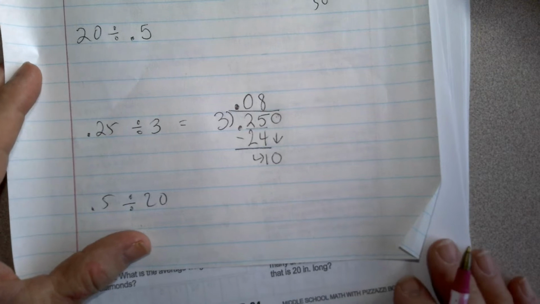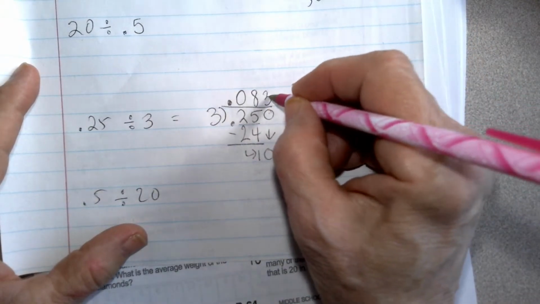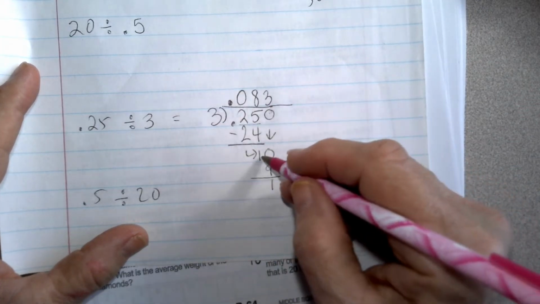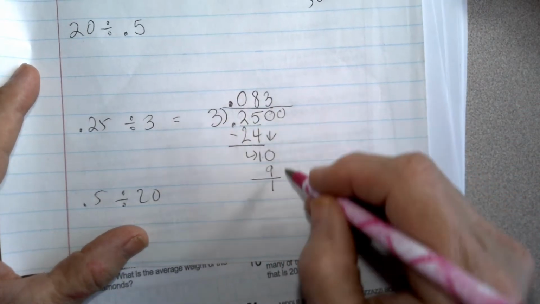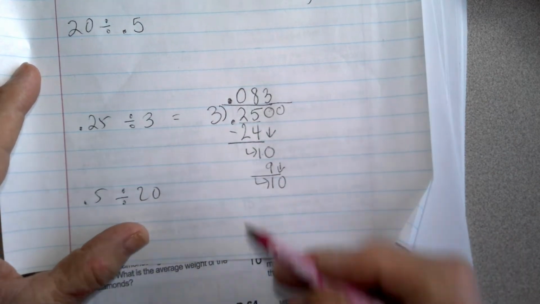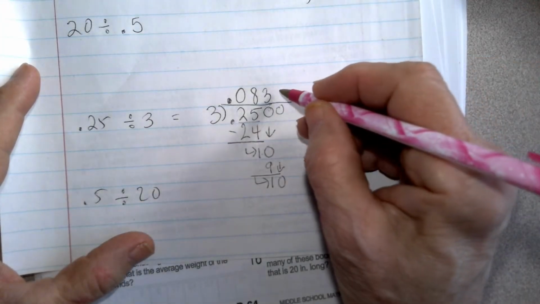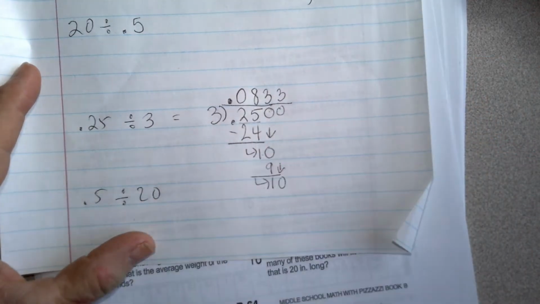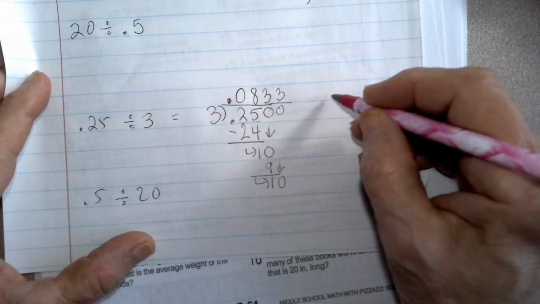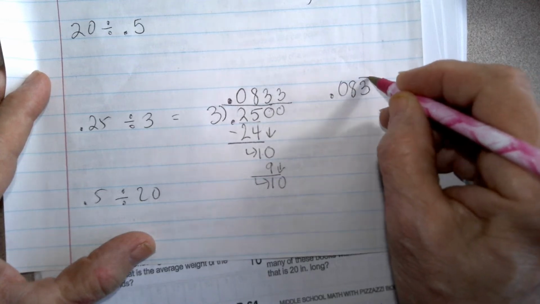Does 3 go into 10? And it goes 3 times. 3 times 3 is 9. I get a 1. So I did just have a 1, but I'm just going to confirm it by putting one more 0 and seeing if it is a pattern. 3 goes into 10 how many times? 3 times. So is this a repeating pattern? So you're going to stop it at the first repeating number. So the final answer will be 083 with the bar on it.